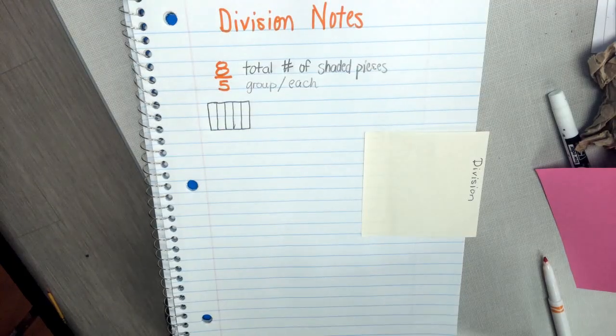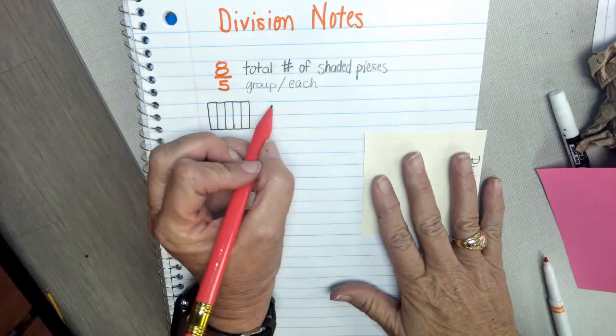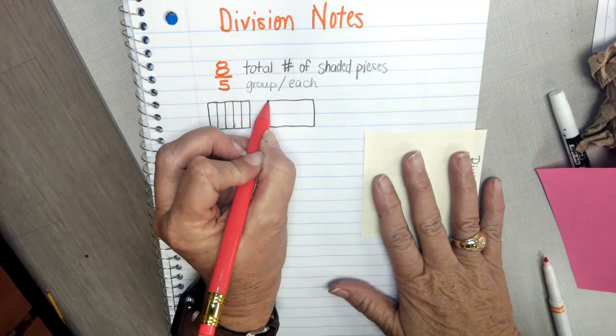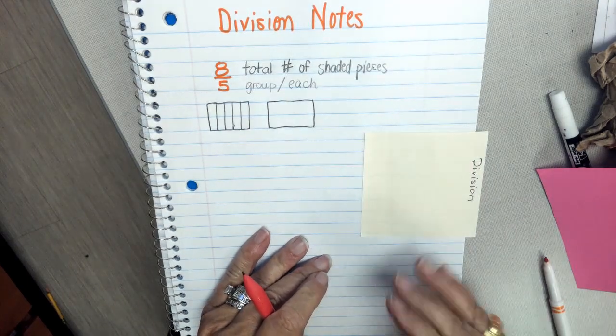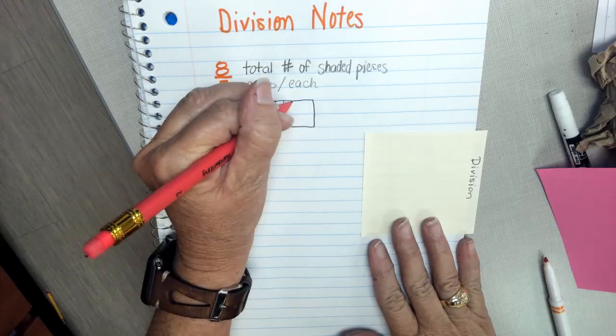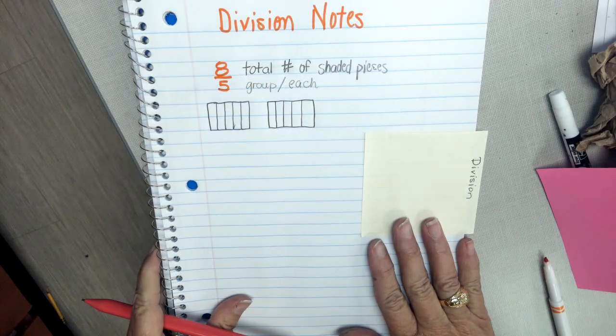So what would I need to do now? Okay, I need to make another box, and I'm going to cut it into 5 equal pieces: 1, 2, 3, 4, 5.